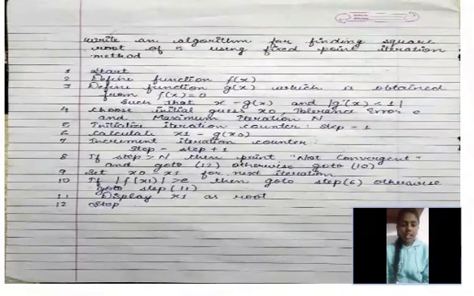So the first step is we have to define the function f(x), and after defining the function we have to define the function g(x), which is obtained from f(x) = 0, such that x = g(x) and |g'(x)| is less than 1. We have to choose an initial guess x0, tolerance error e, and maximum iterations n.